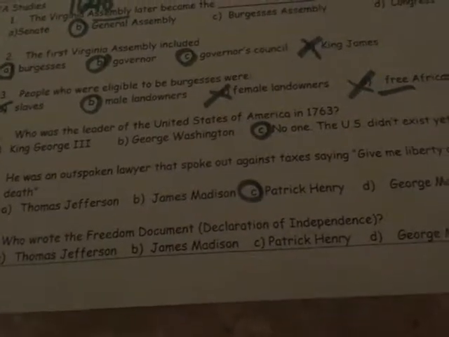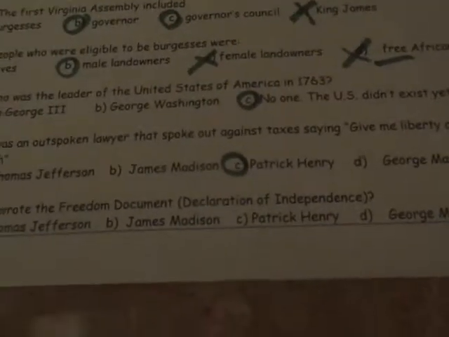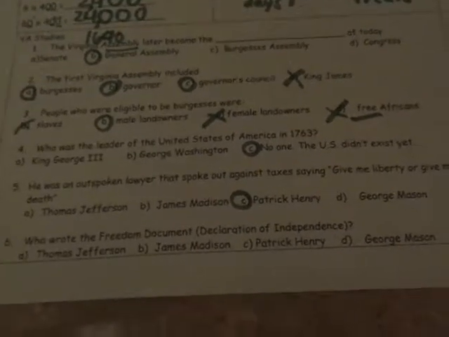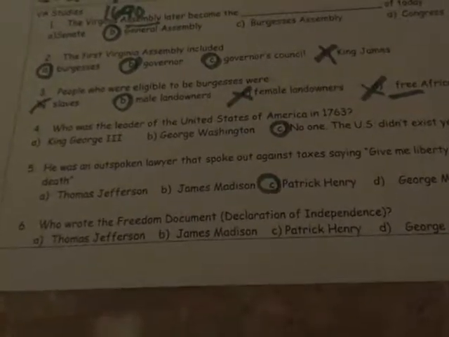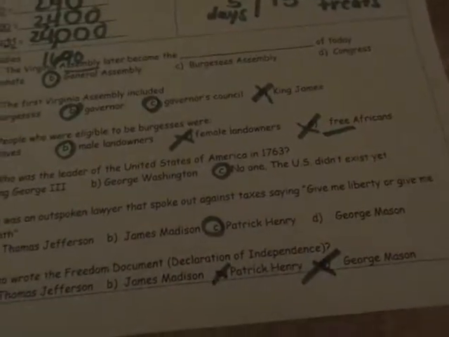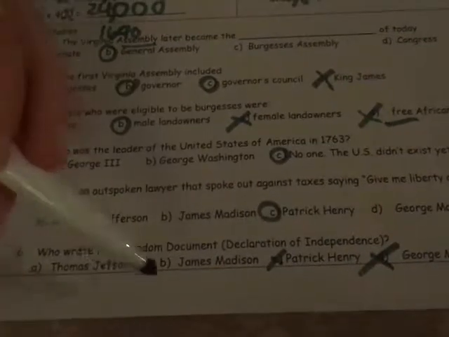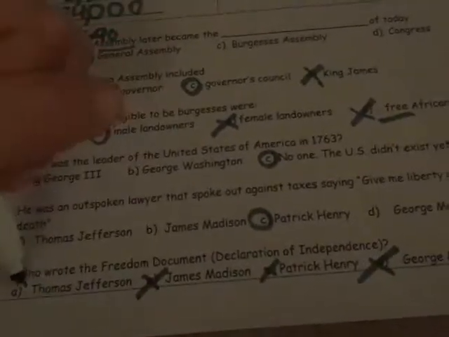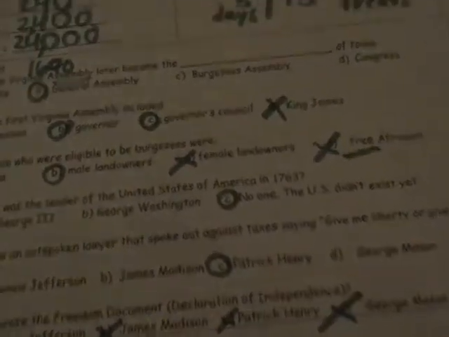Number 6, who wrote the Freedom Document, the Declaration of Independence? A, Thomas Jefferson, B, James Madison, C, Patrick Henry, D, George Mason. So the only person that didn't write a document here was Patrick Henry. George Mason wrote a document, but it was the Virginia Freedom Document, the Virginia Declaration of Rights. James Madison also wrote a document, but he wrote the Constitution. So the guy who wrote the Declaration of Independence was Thomas Jefferson. Good old TJ. So that's a little preview of what we're going to be learning in social studies.